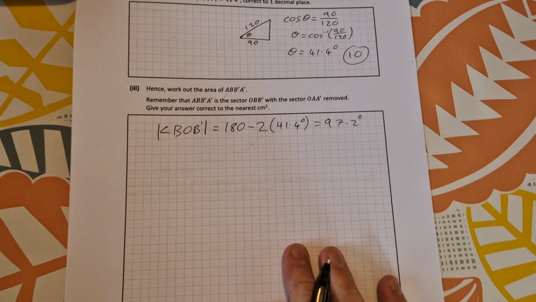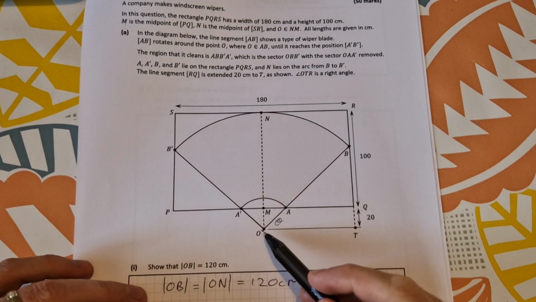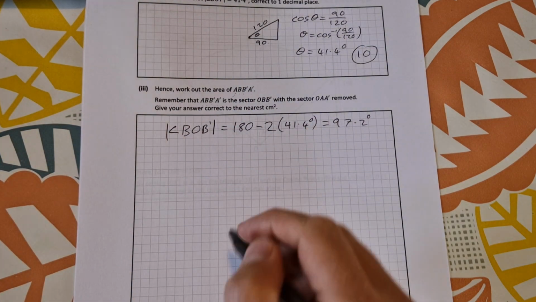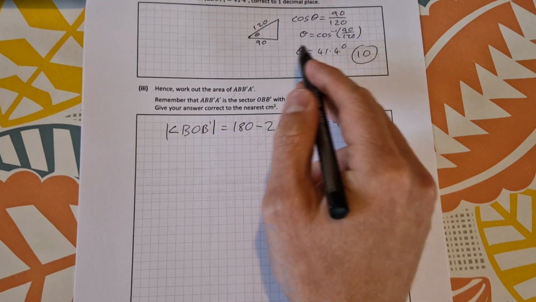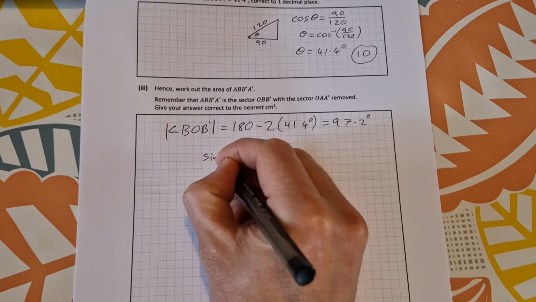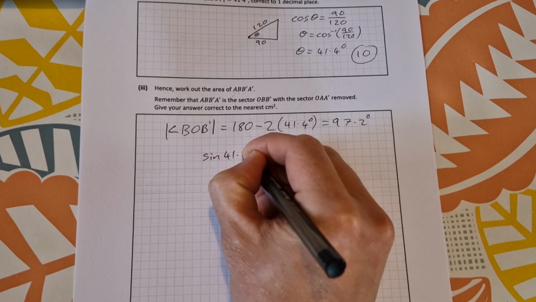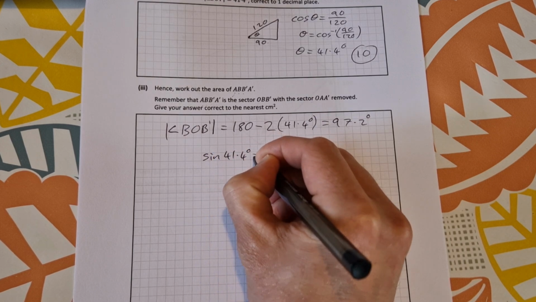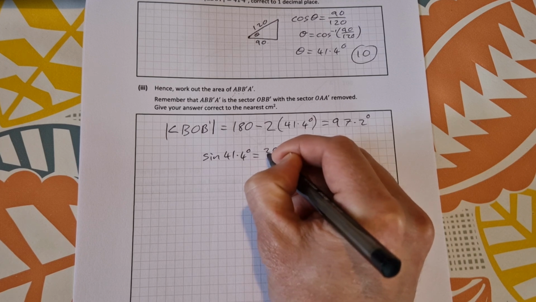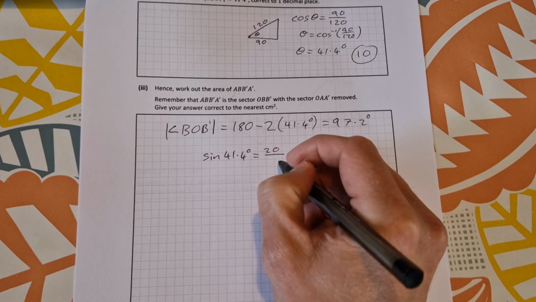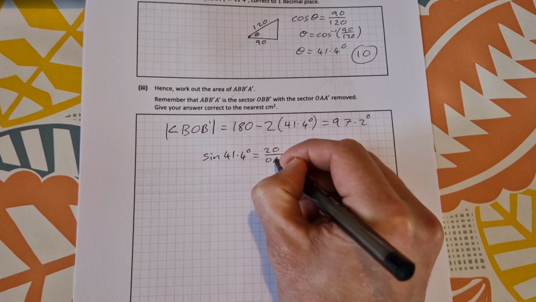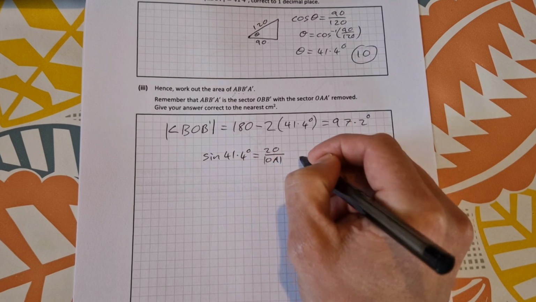And now we can go ahead and find this distance here, OA. So that distance there, we can find that now using the sine of 41.4 degrees. So sine of 41.4 degrees is equal to 20 over OA, which is the side that we need to know.